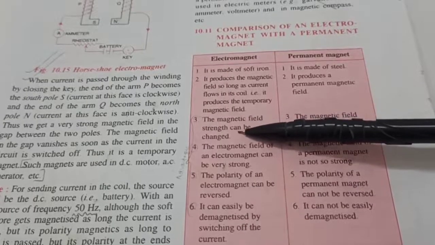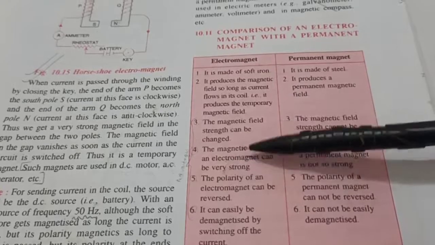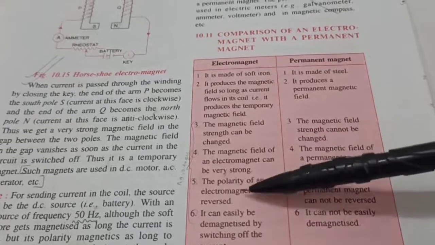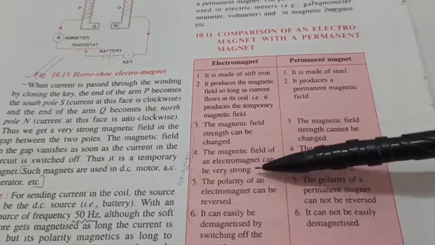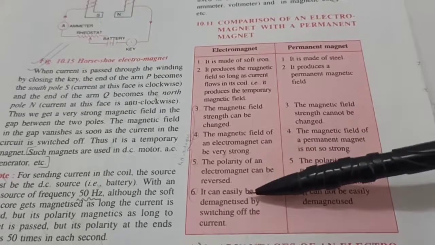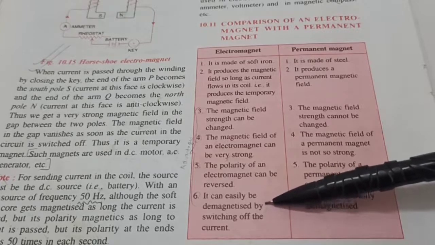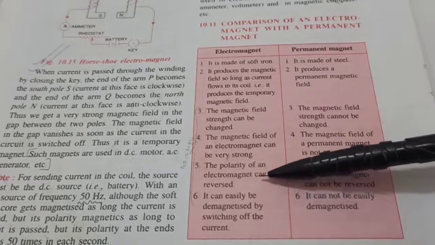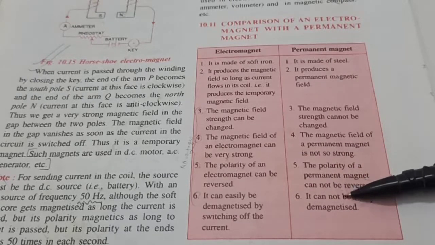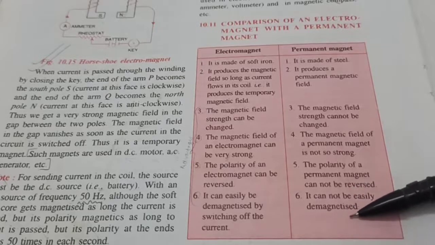The magnetic field strength can be changed. Here it can't be. The magnetic fields can be very strong. Here it can't be very strong. The polarity, that is the North Pole and South Pole positions, can be reversed, but not here. And electromagnet can be demagnetized very easily. Just switch off the current with the help of the key or the switch. Permanent magnets cannot be demagnetized easily. You'll have to heat it or hammer it or wait for a very long time for it to get demagnetized.